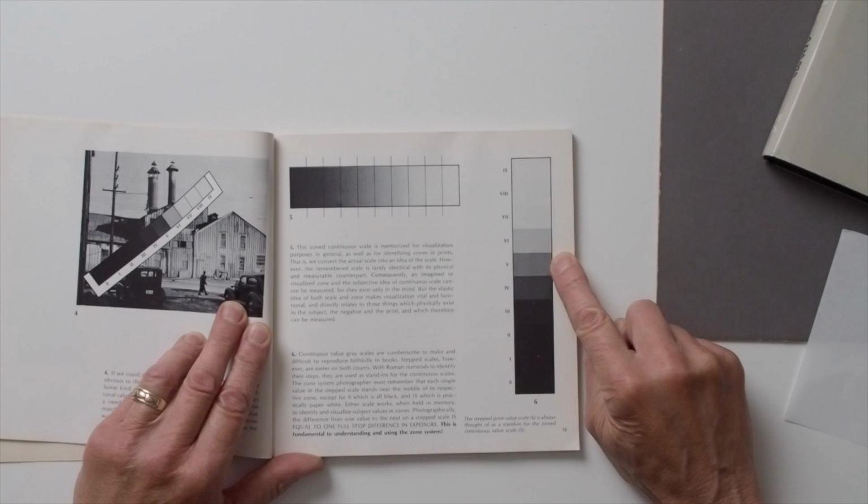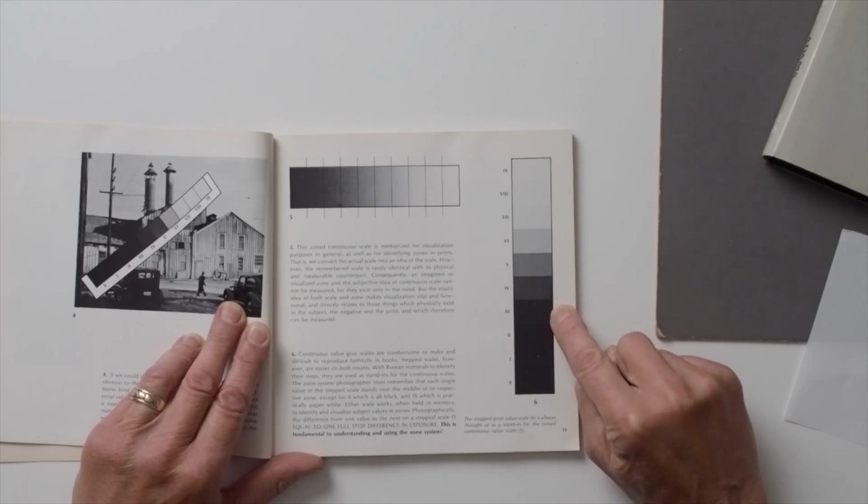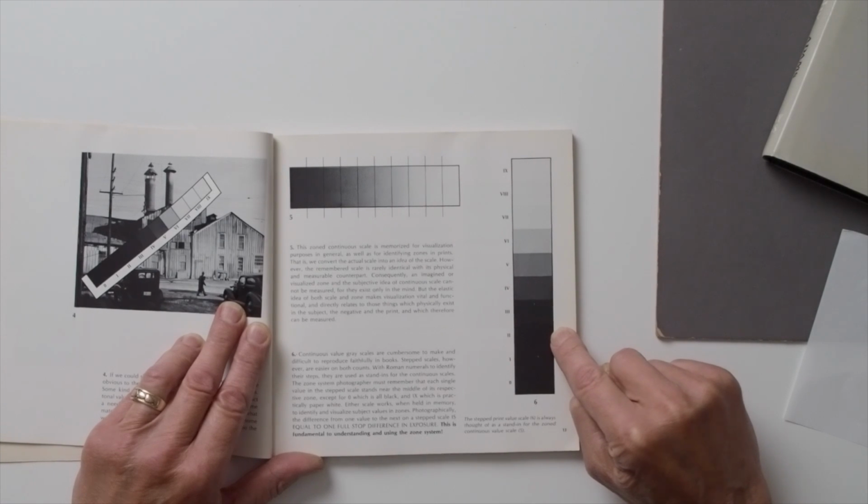So once the zone 5 exposure is made, then I would make a bunch of other exposures taken at 1 EV intervals. So I would take one at EV minus 1, which would be then a zone 4, an EV minus 2, which would be a zone 3, an EV minus 3, which would be a zone 2, and then so on.